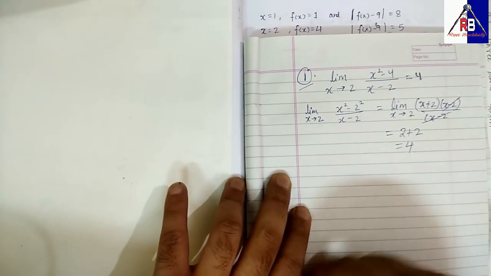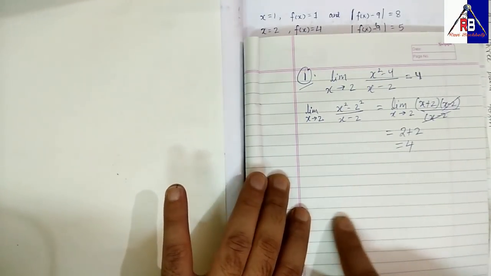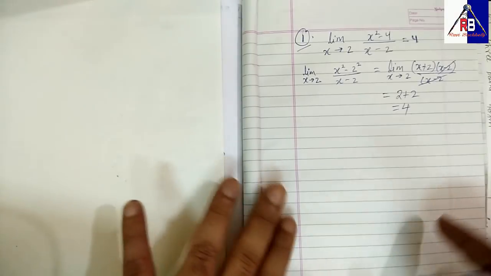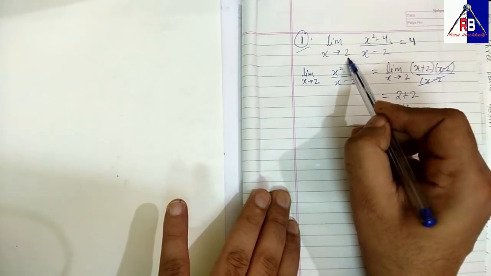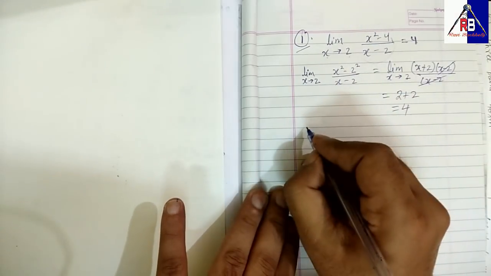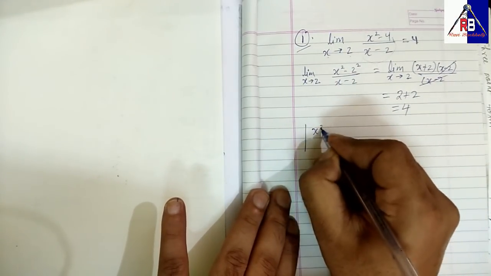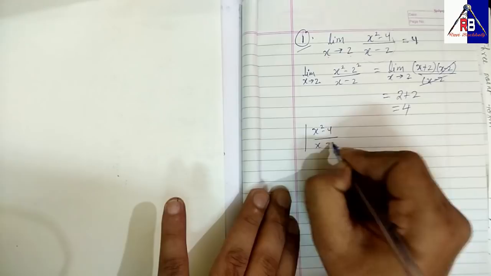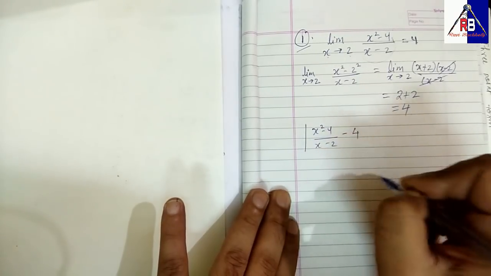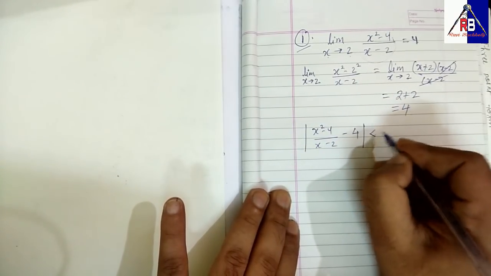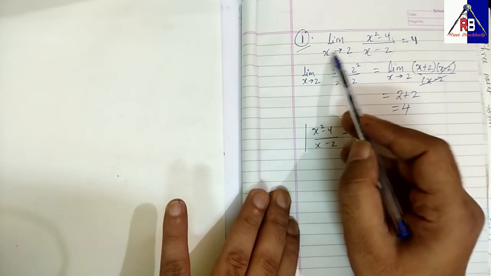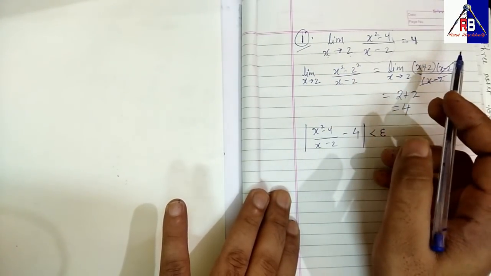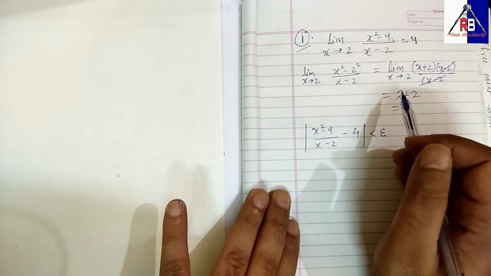But we can also solve it by the definition that we have just learned. This is f(x), this is L, this is C, this is x. First of all, we write modulus f(x) minus L is less than epsilon, and now we need to show that modulus x minus 2 is less than some delta, where delta depends upon epsilon.